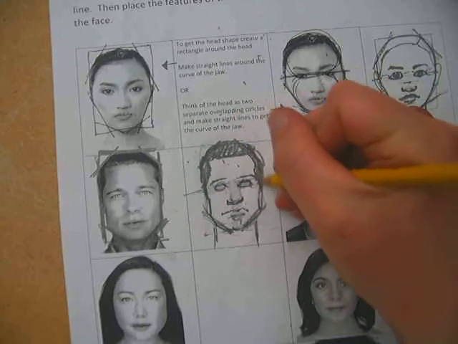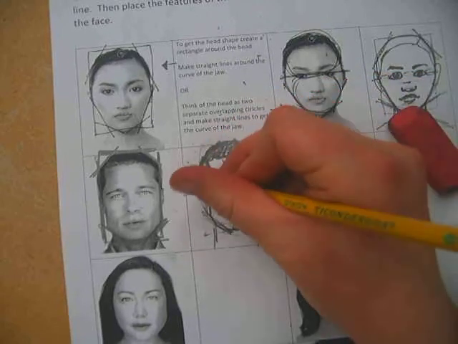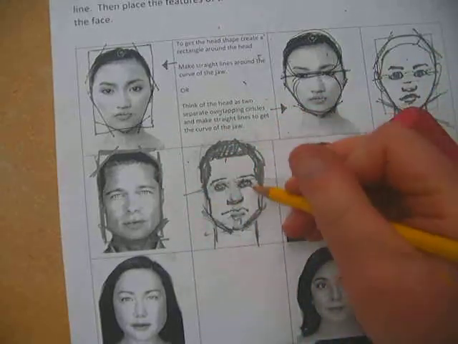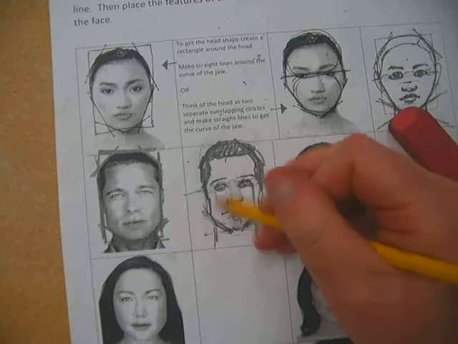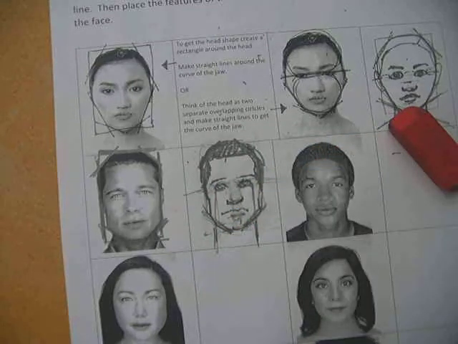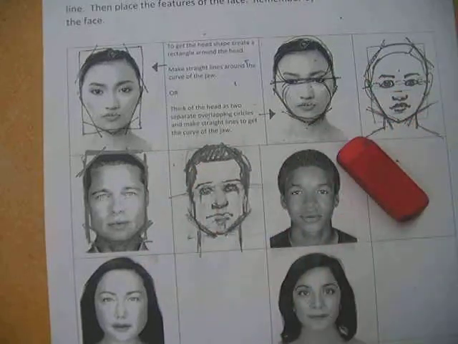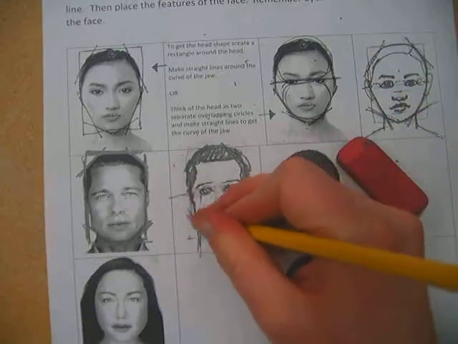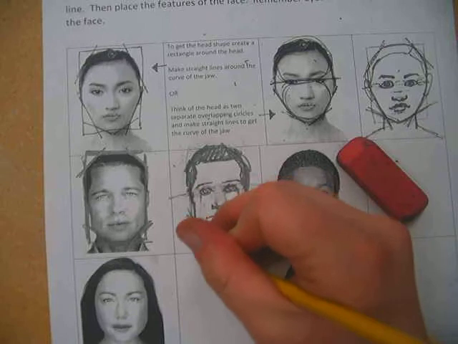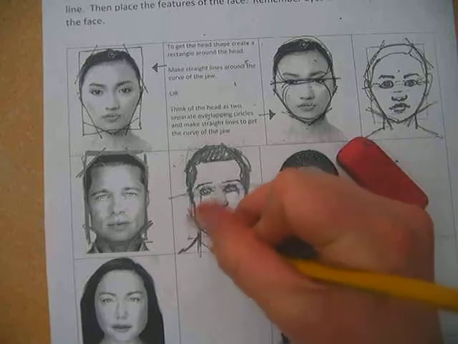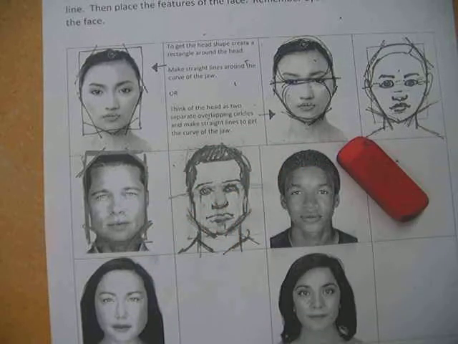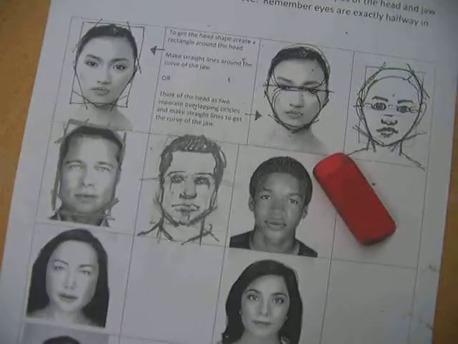It kind of comes in and out. Your neck is about as wide as the outside of the eyes if you're trying to figure out how wide the neck is. And I can spend as much time as I want on this. Here his shoulders come in, the collar of his shirt, etc.